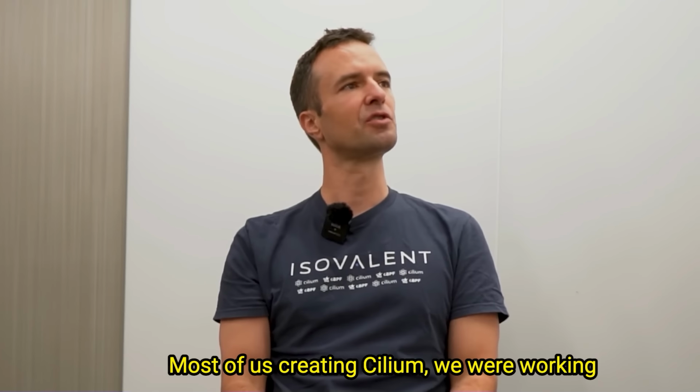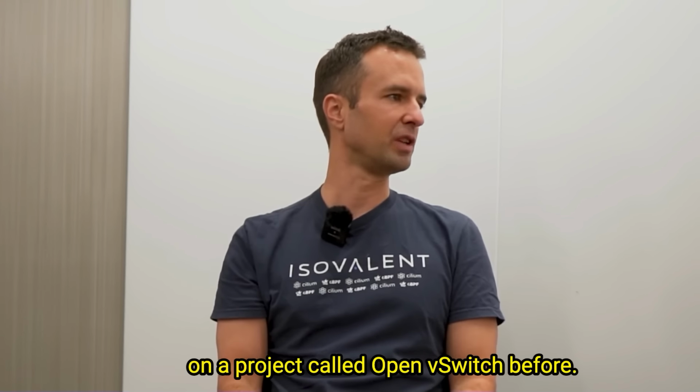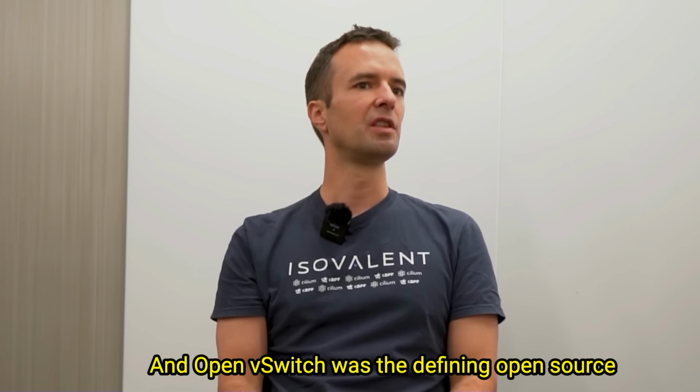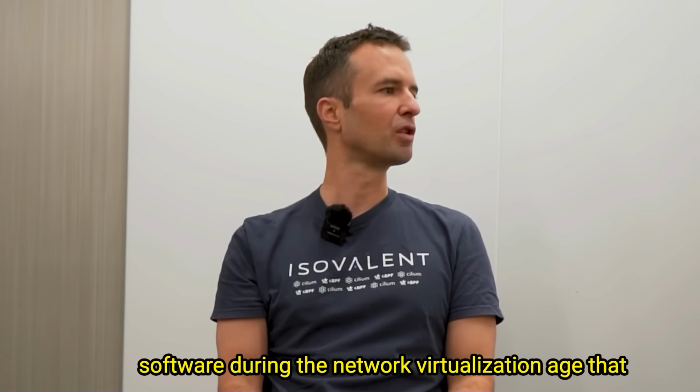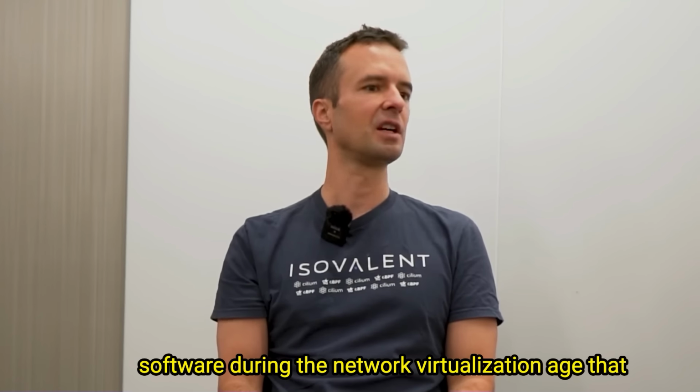Most of us creating Cilium were working on a project called Open vSwitch before. Open vSwitch was the defining open source software during the network virtualization age that allowed virtual machines running on Linux to talk to each other and provide network. With the rise of Docker and containers, it became clear that Open vSwitch was not going to fit well into that ecosystem because of scale, because of the agility of containers, and also with the upcoming age of hybrid and multi-cloud, where users will run Kubernetes on a variety of cloud providers, on-prem and in the public cloud. That was the starting point of Cilium.